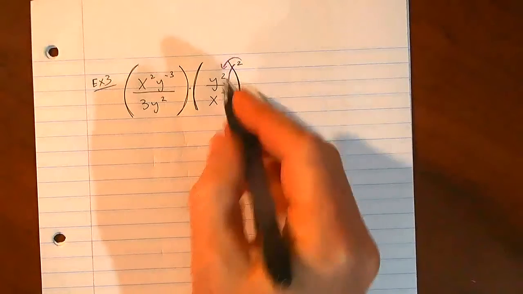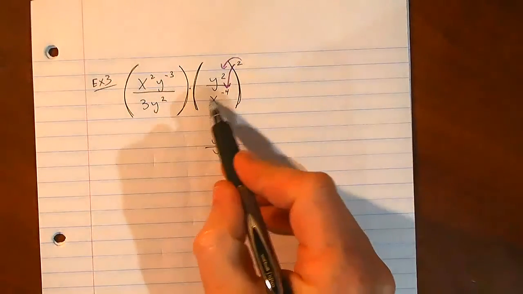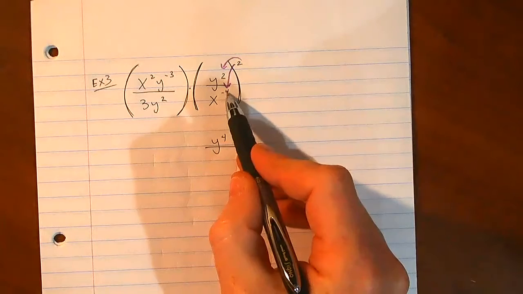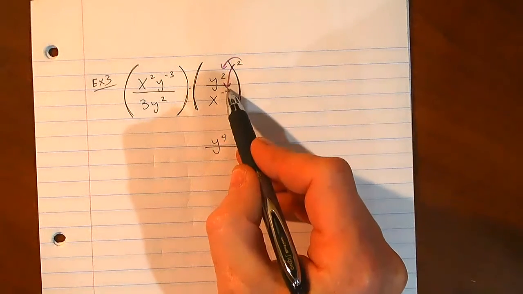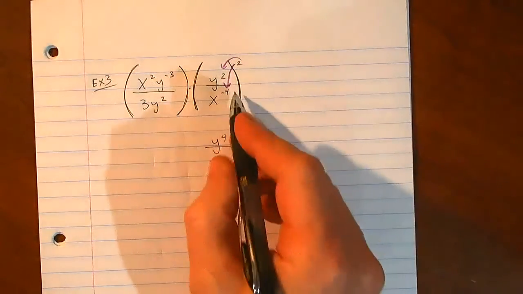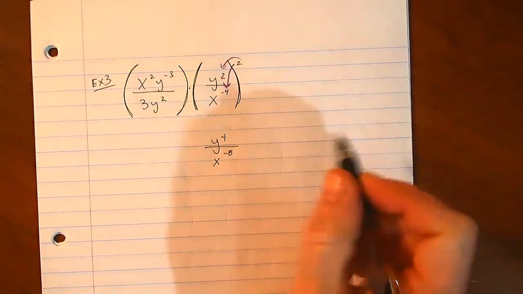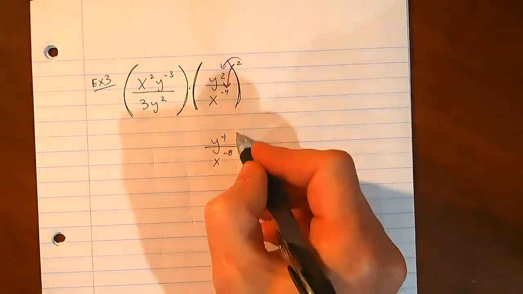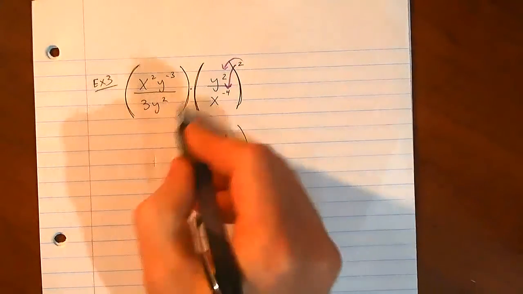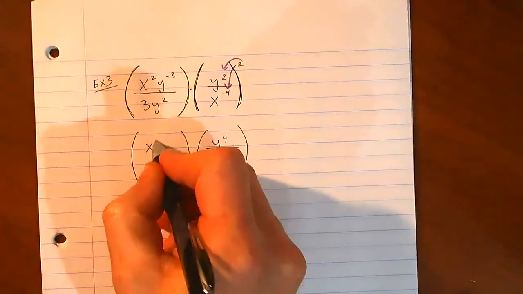2 times 2 gives me 4. In the top of this fraction, I'm going to end up with a y to the 4th. Down here, I've got a negative 4 exponent. I'm going to distribute this 2. So negative 4 times 2, that's equal to negative 8. So in the bottom of the fraction, I'm going to end up with an x to the negative 8. And so now I've dealt with this exponent. I haven't done anything with this other stuff yet. So that other stuff is all still there.